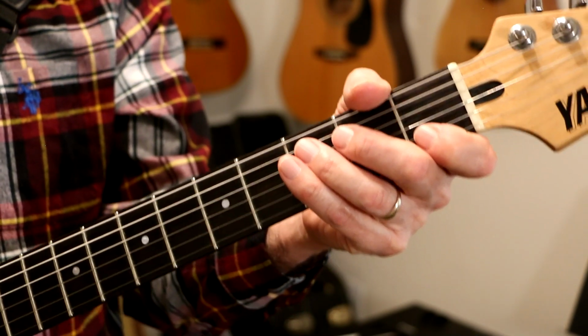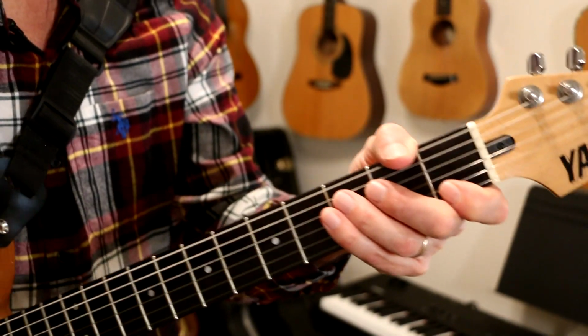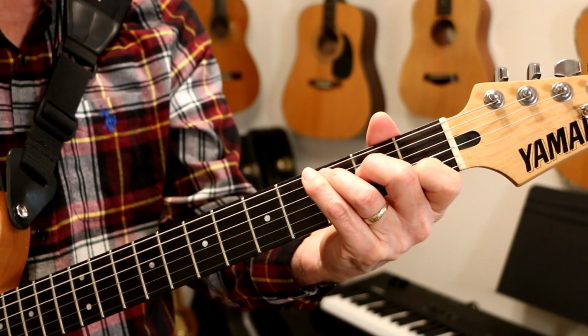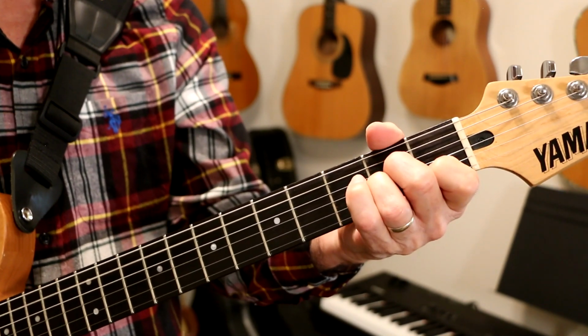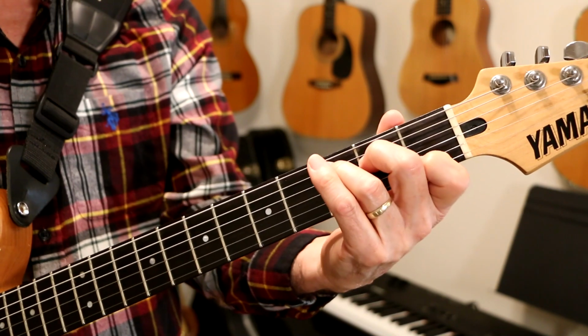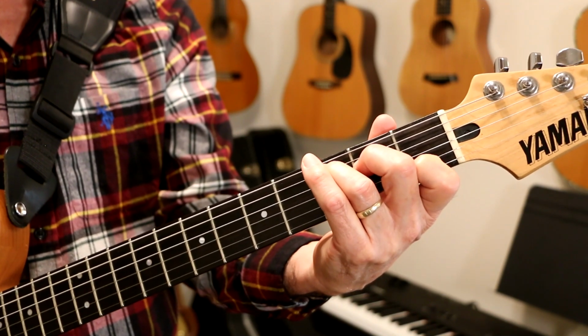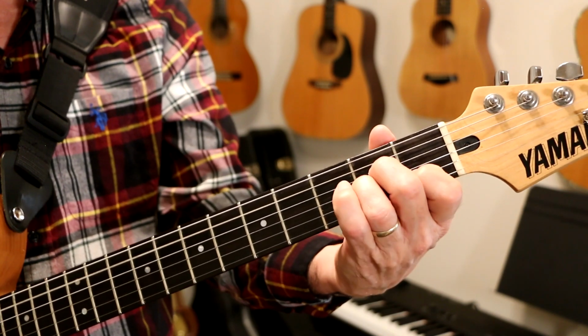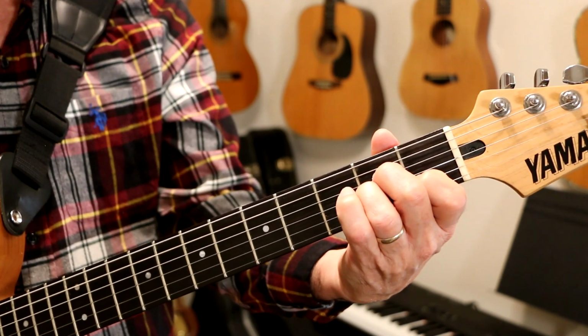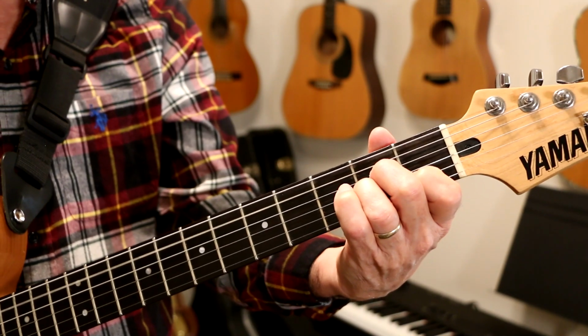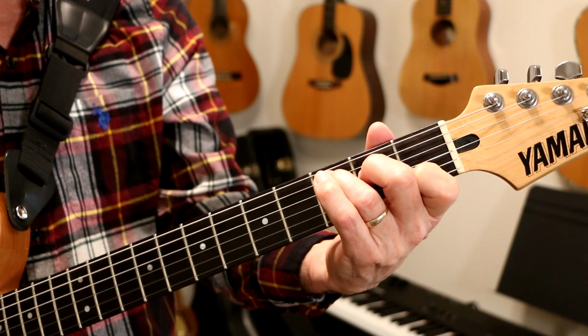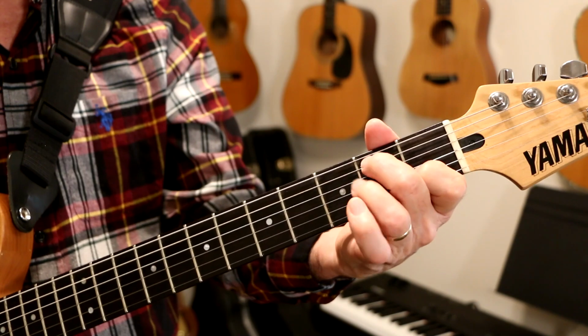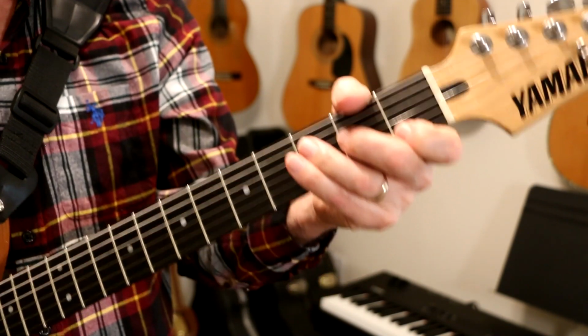So what does this mean for us when we're playing from chord to chord? We can actually play a C chord and then play our B going down to A, and then play an A minor chord, and then go the opposite direction. Maybe you've heard that before.